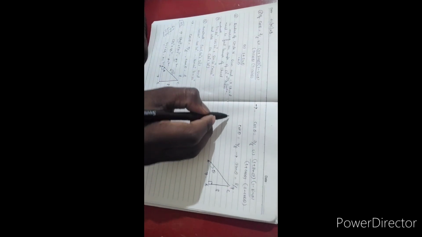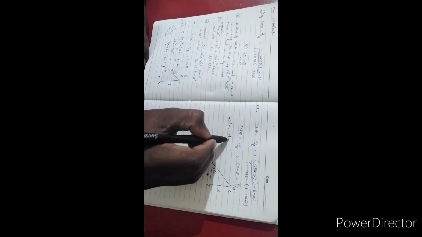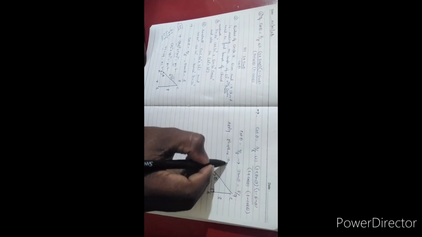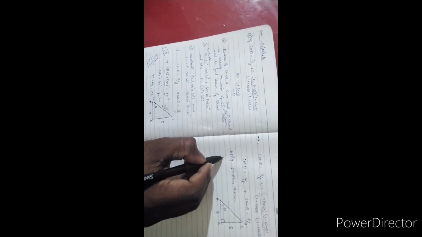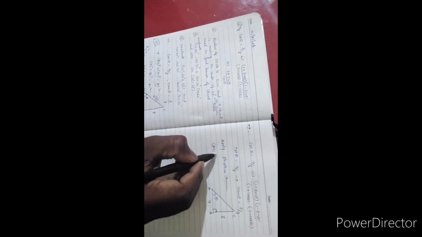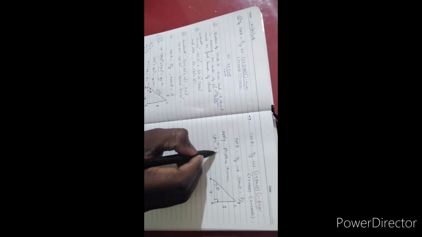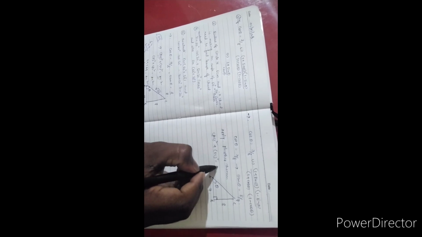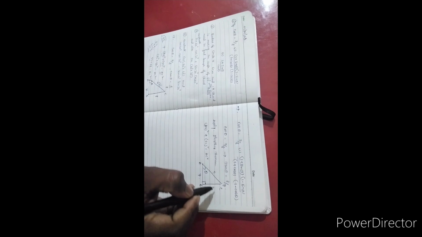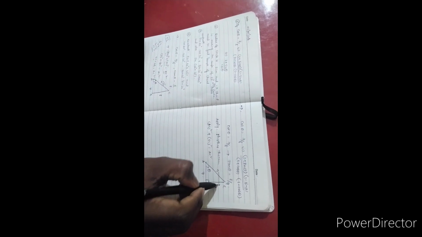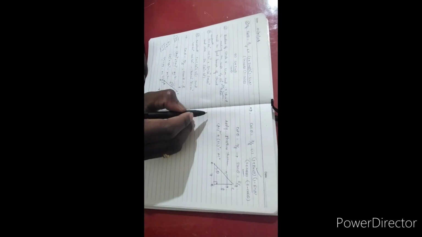Here I am applying the Pythagoras theorem. As per the Pythagoras theorem, AB square plus BC square equals AC square. This side we need to find. The reason to find this value is to get the values of sin theta and cos theta.